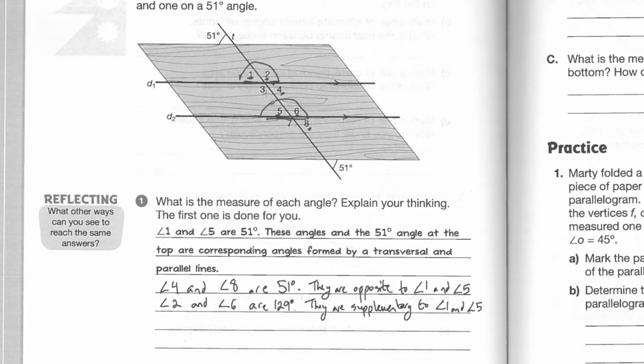And finally, the last two angles that we haven't talked about are angle 3 and angle 7. Angle 3 and angle 7 are also 129 degrees. We know this because they're opposite to angle 2 and angle 6. So they're going to have the same measurement.